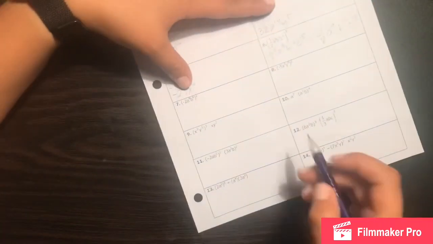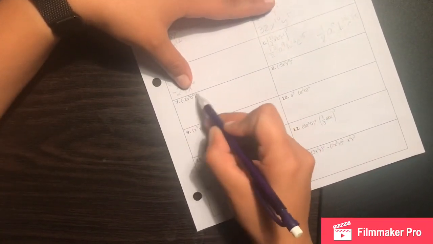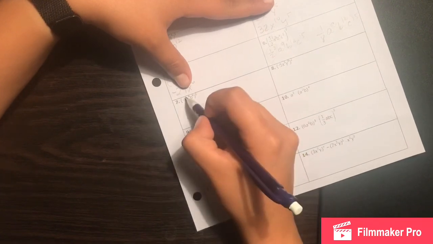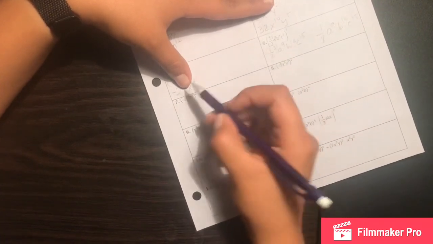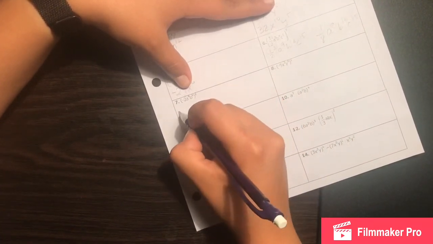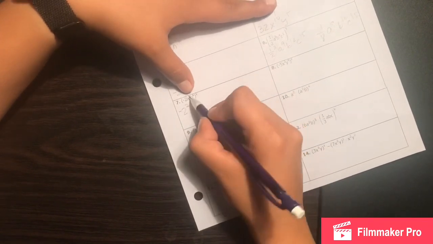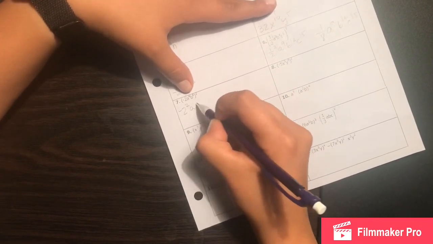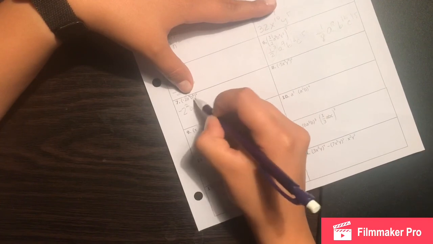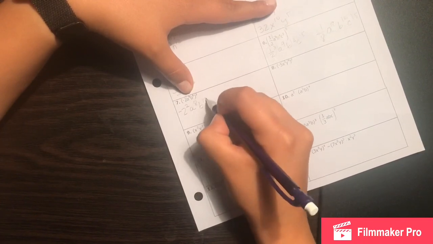Okay, number 7. I'm going to distribute this 2 to all the powers inside the parentheses. So this negative 2 has a 1 on it. 2 times 1 is 2, so negative 2 squared. 4 times 2 is 8, so a to the 8th. 6 times 2 is 12, so b to the 12th.